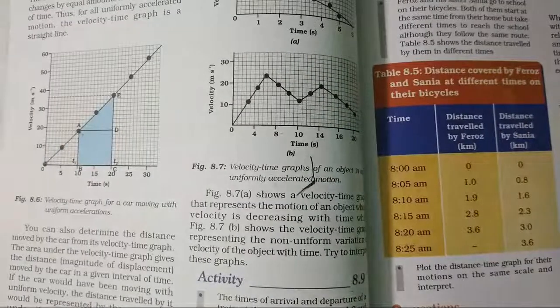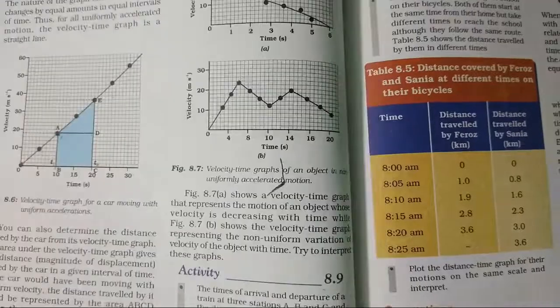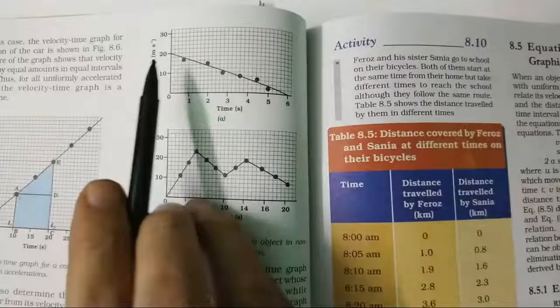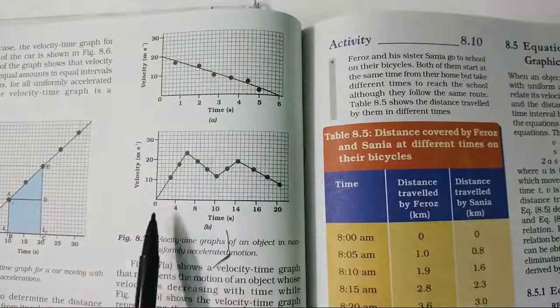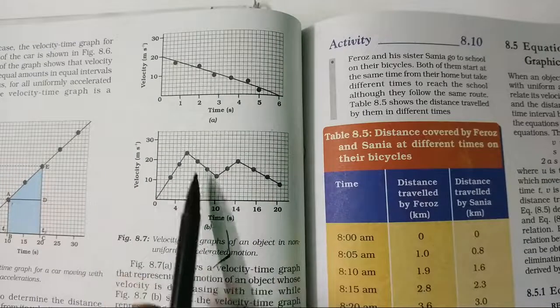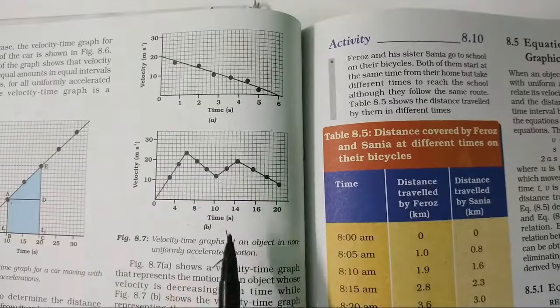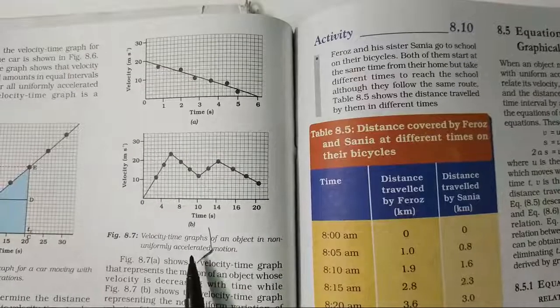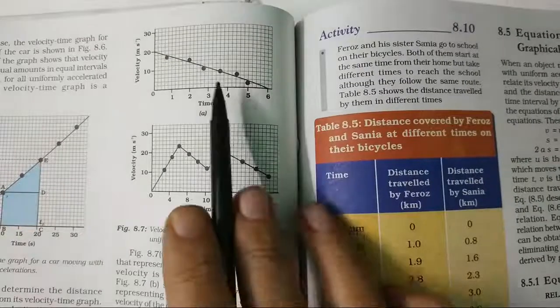In the book they have mentioned it in the form of a rectangle and a triangle. You can do it this way also. Then this graph shows the velocity is decreasing, this shows velocity is increasing, then decreasing and increasing again. So this is variable and it is called a non-uniformly accelerated graph.